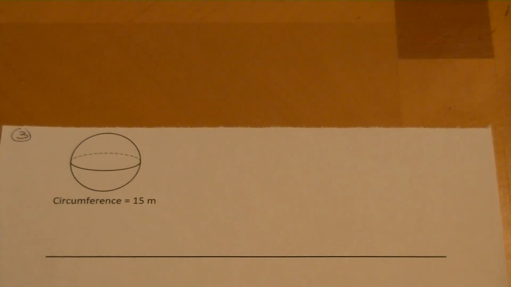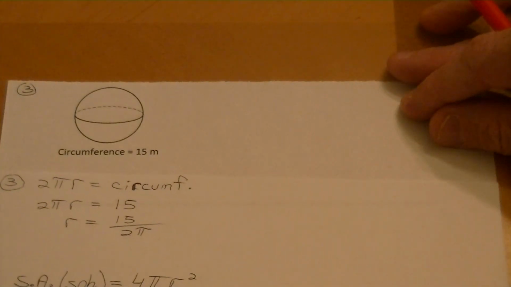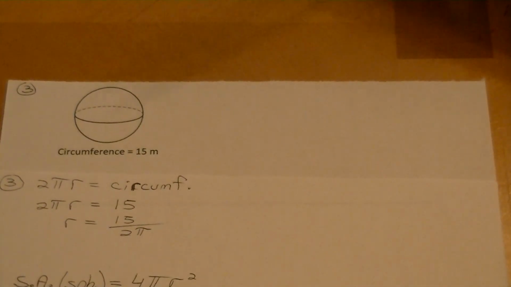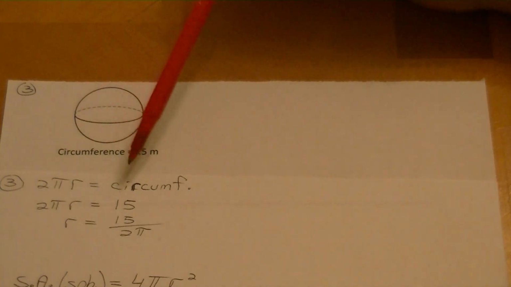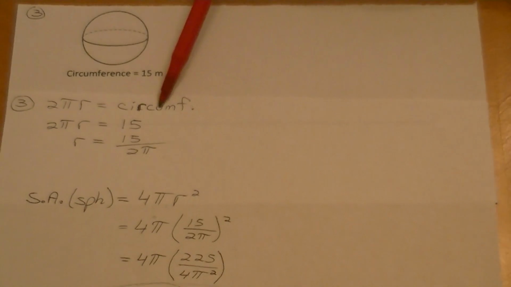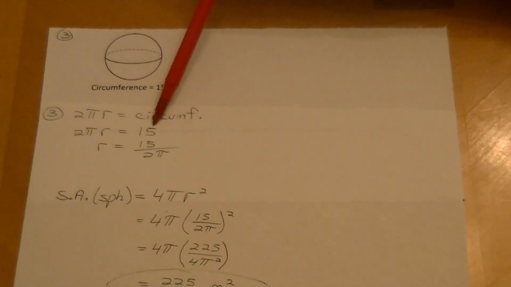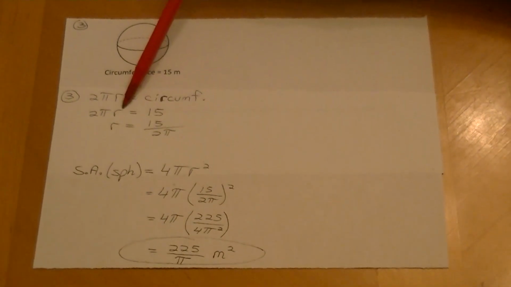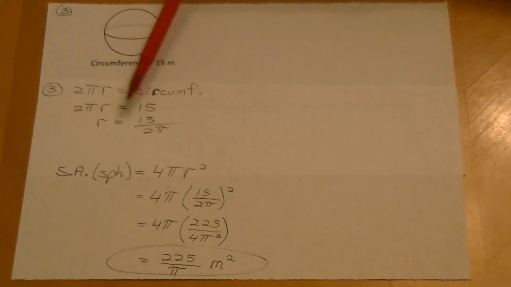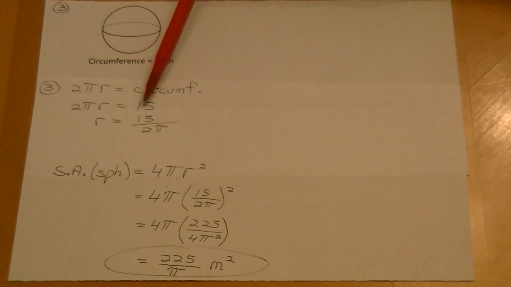So, if you know the circumference, you can get the radius. Replace the circumference in our circumference formula. Replace circumference with what we know it to be, 15. To solve for the radius, divide both sides by 2 pi. So we get 15 over 2 pi.